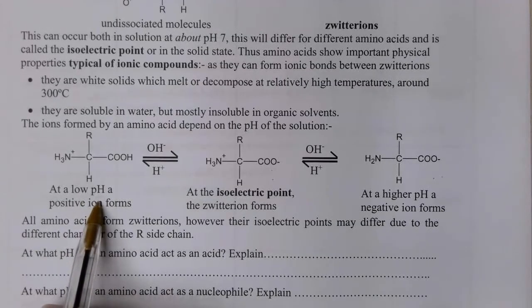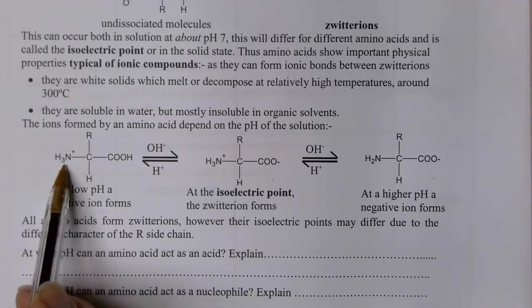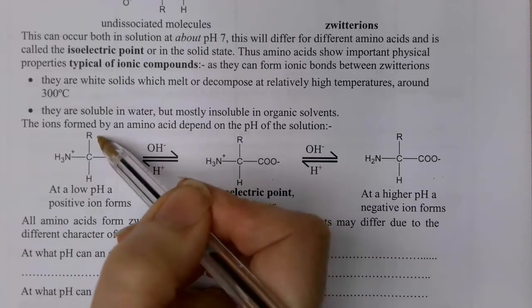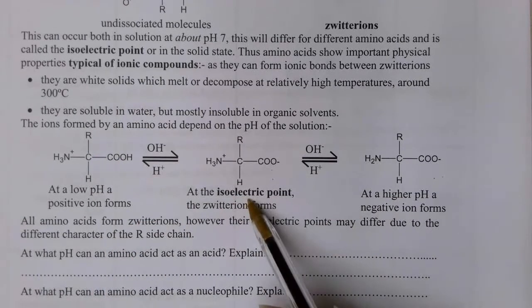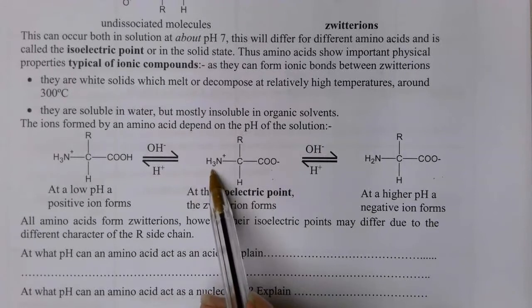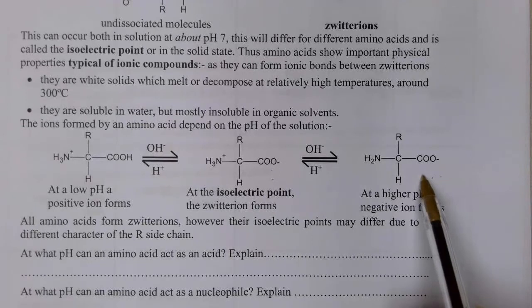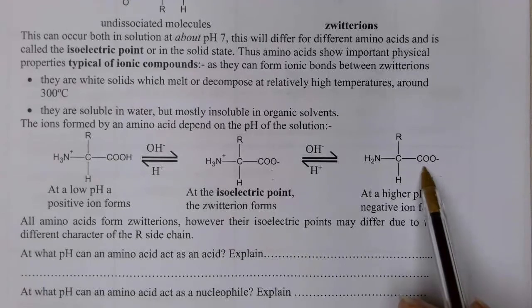At low pHs, where there is a high concentration of hydrogen ions, everything which could accept a hydrogen ion has done. So this amine group has accepted a hydrogen ion. The COOH group still has its hydrogen ion attached. Obviously, if this R group was basic and could accept a hydrogen ion, it would have accepted one as well. At our isoelectric point, as we said before, that's around about 7, depending on the R group, you've got both the positive end and the negative end. At much higher pHs, where there's a lack of hydrogen ions, everything which could have lost a hydrogen ion has done so. So this group is reverted to my amine, and I've lost the hydrogen from my carboxylic acid functional group.